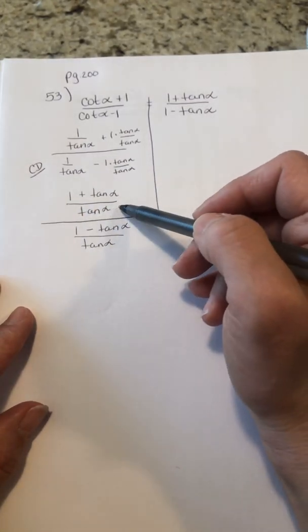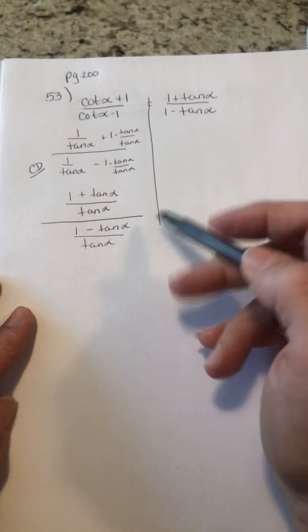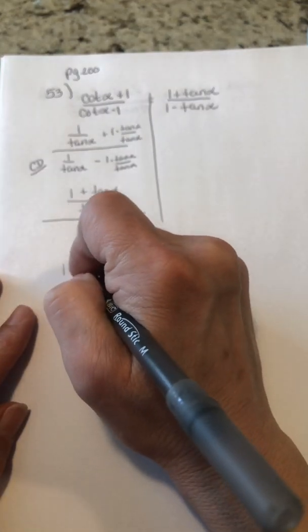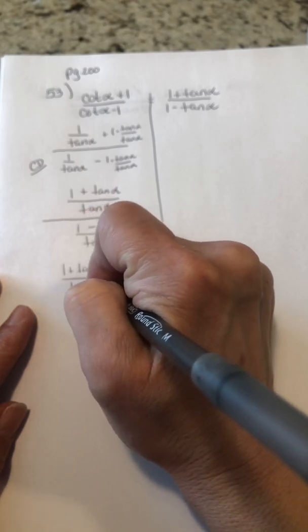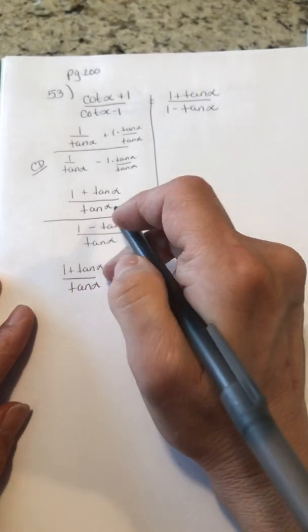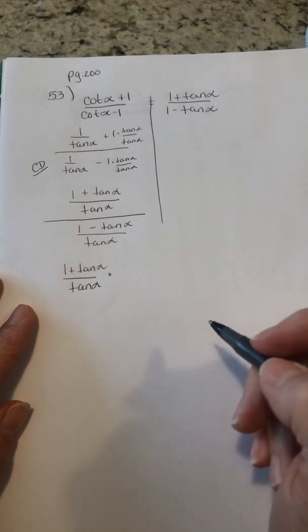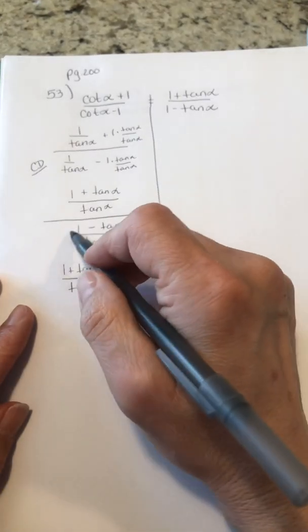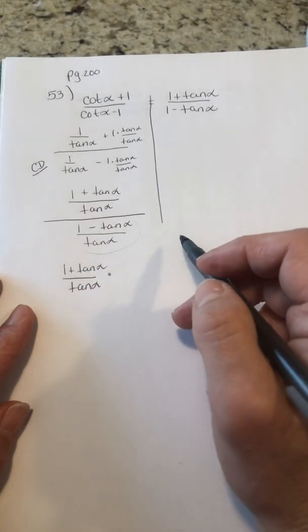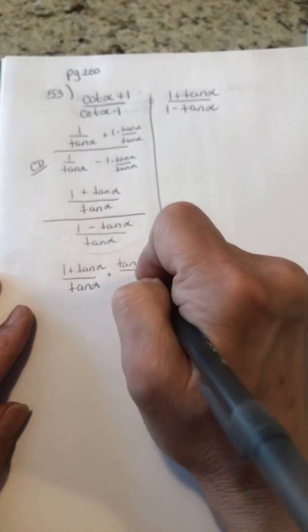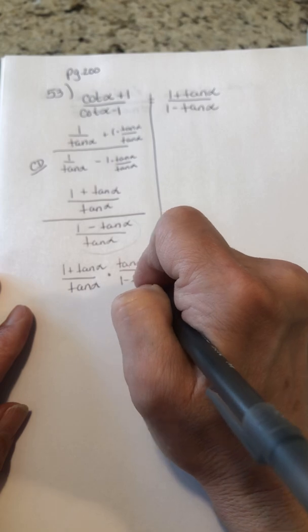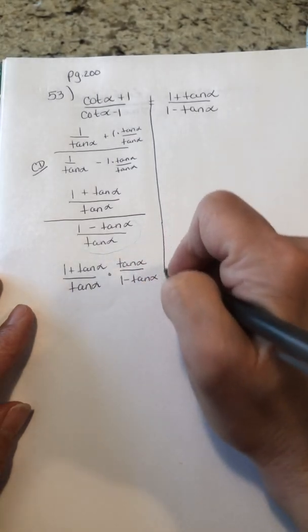When we divide a fraction by a fraction, we keep the numerator, which is 1 plus tangent of alpha over tangent of alpha. We change the operation from divide to multiply, and we multiply by the reciprocal of the denominator. So I'm going to multiply by tangent alpha over 1 minus tangent of alpha.